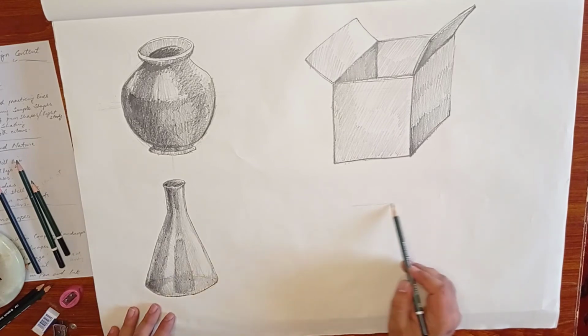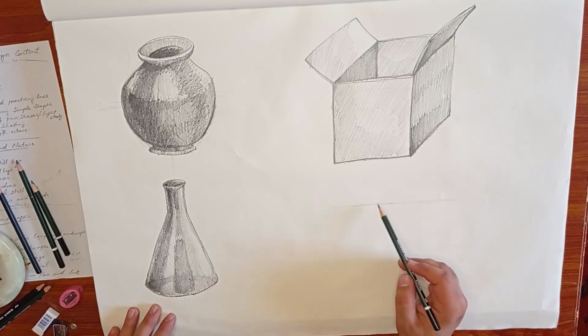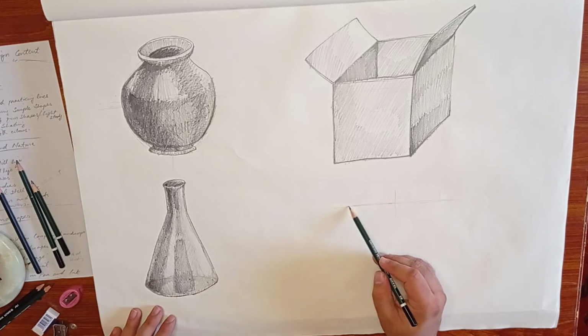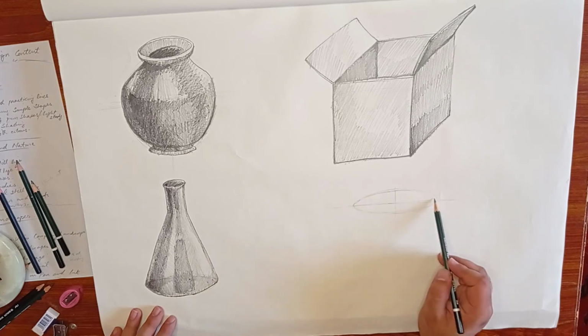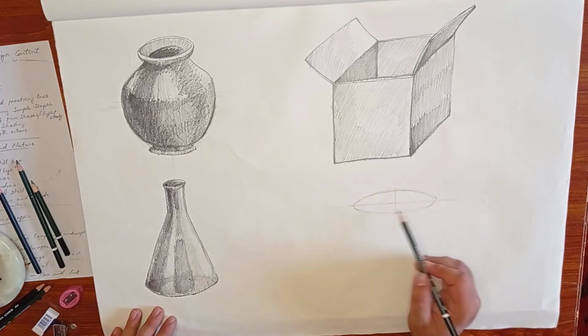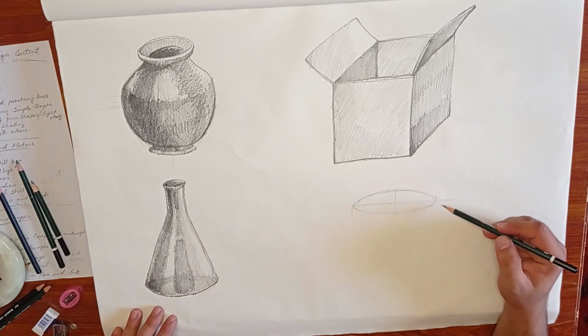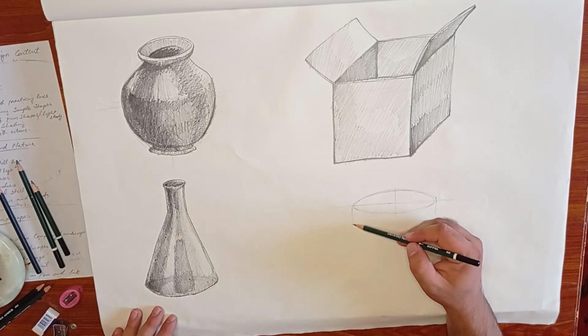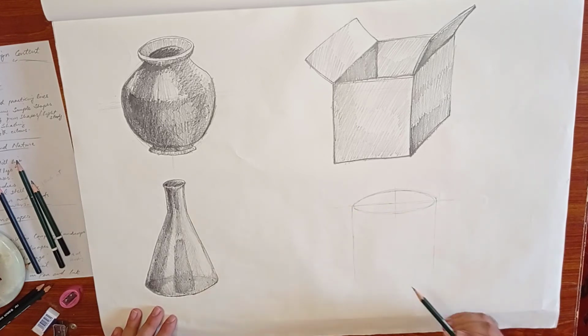And now I am going to draw a cylindrical object with the help of a cylindrical shape. So I am going to draw a jar with the help of a cylindrical shape. How can we achieve this? By simply understanding its form, its shape, then it will be easy for us to draw it.